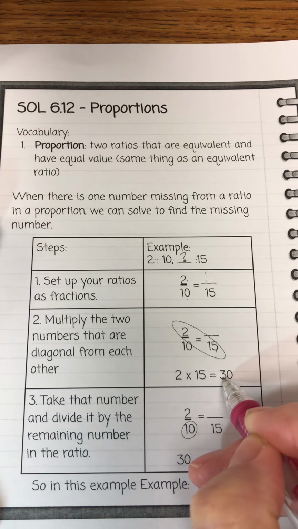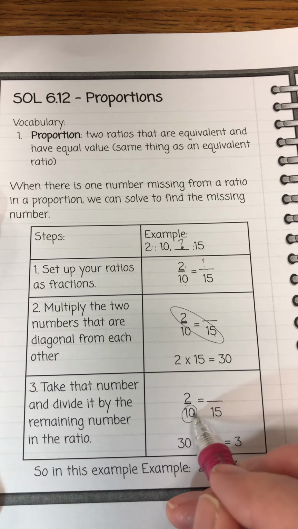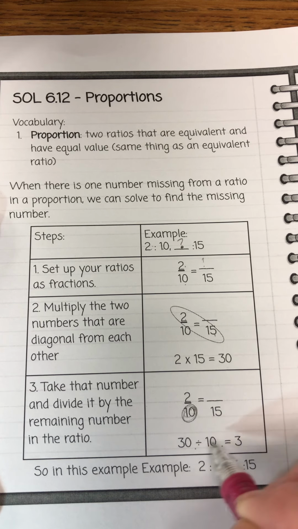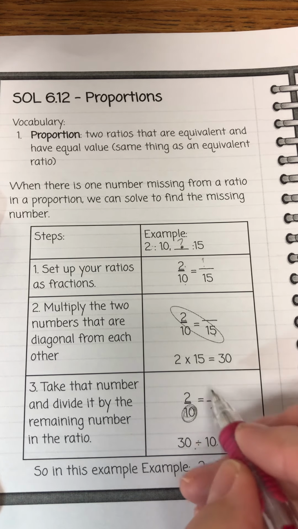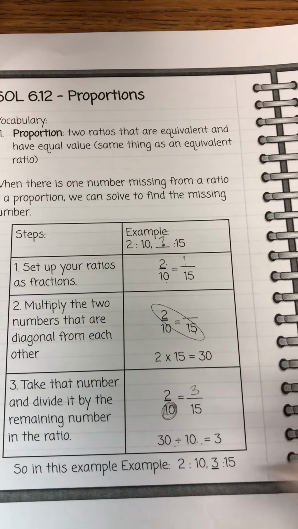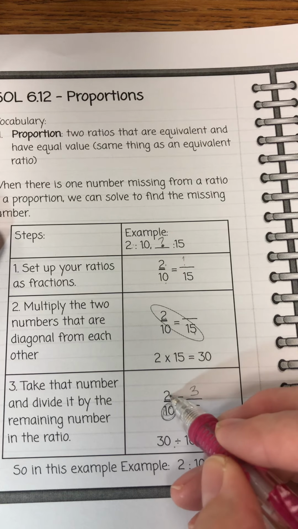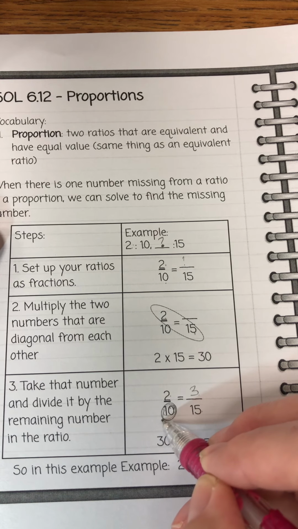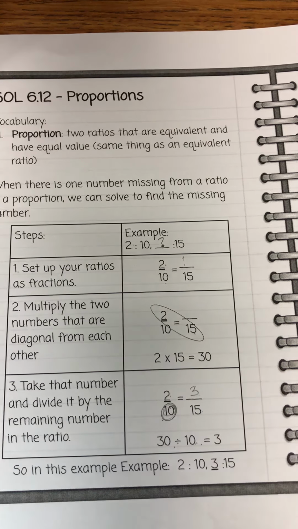And then our third step is we've got to figure out what to do with this 10. So we're going to divide by 10, and it's going to be 3. And if I were to test this, just to check myself, we said that 2 times 15 was 30. Well, 3 times 10 is 30 as well. And they are considered proportionate to one another.